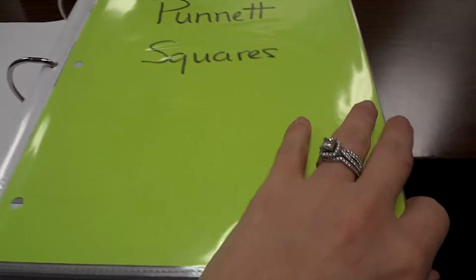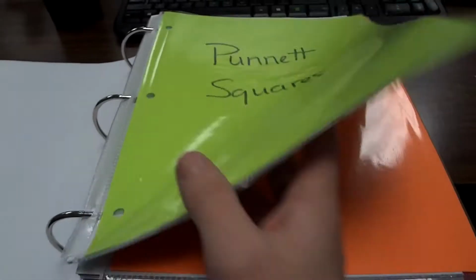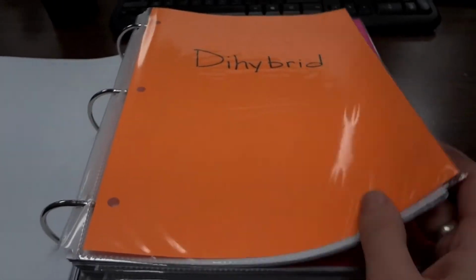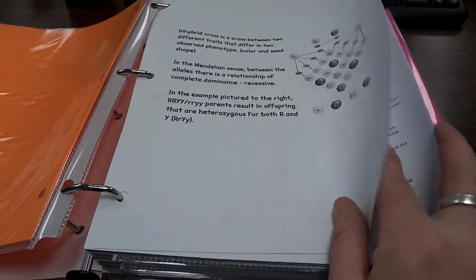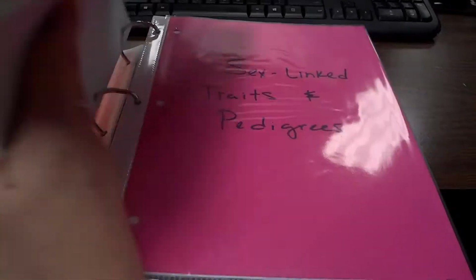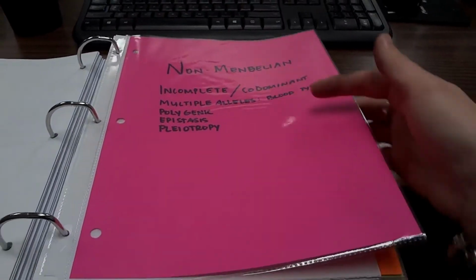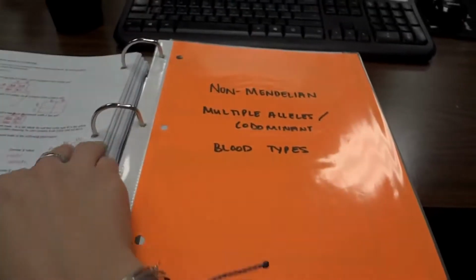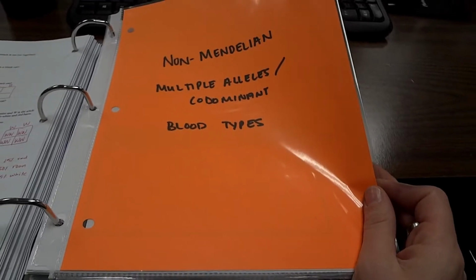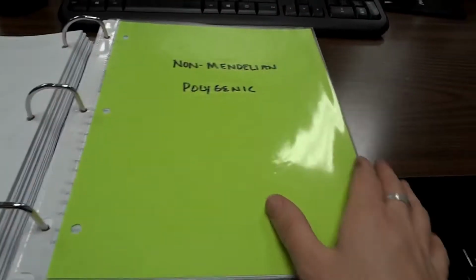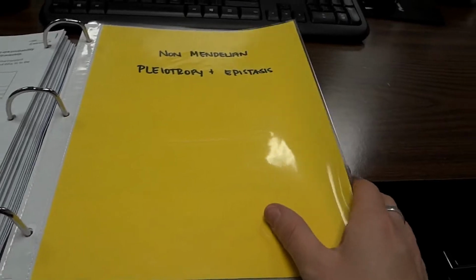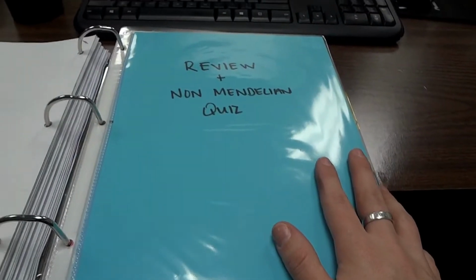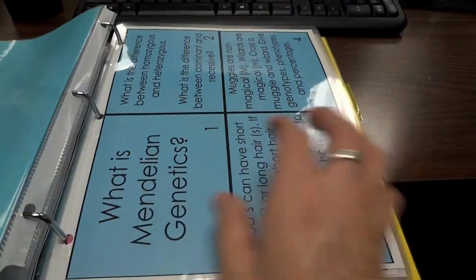And then you can see by the fun colored paper here on the side, this is separated by topic. So I have Punnett squares, I have dihybrids, and everything underneath that is the practice for that particular topic. Sex-linked traits and pedigrees, non-Mendelian, so incomplete and codominance comes first, multiple alleles, blood types, polygenic, pleiotropy and epistasis, which isn't too much, and then review before their quiz.